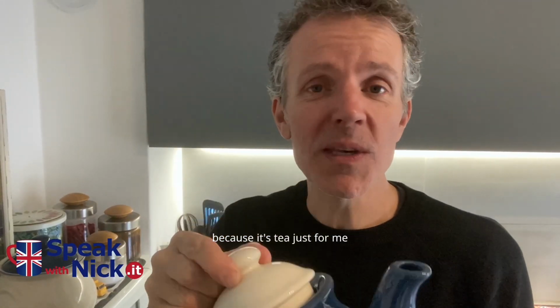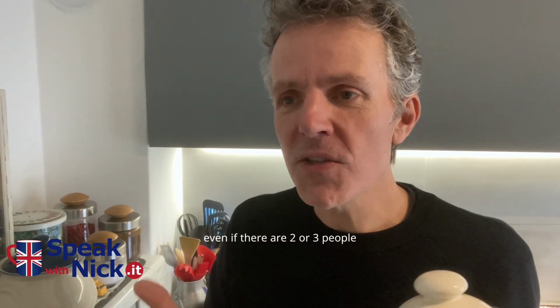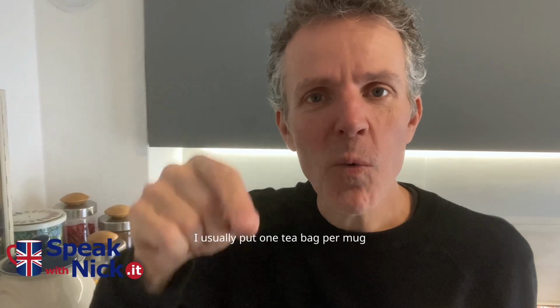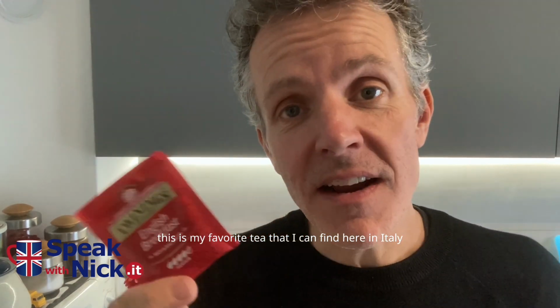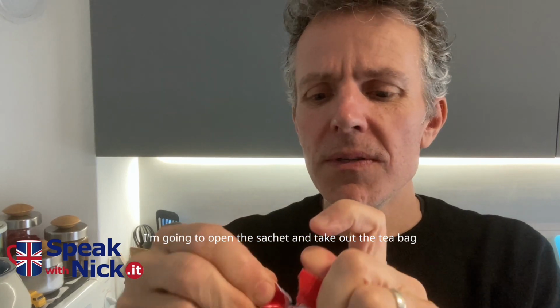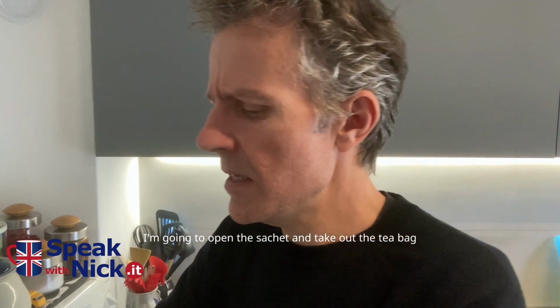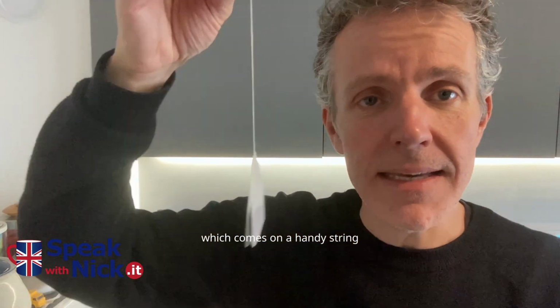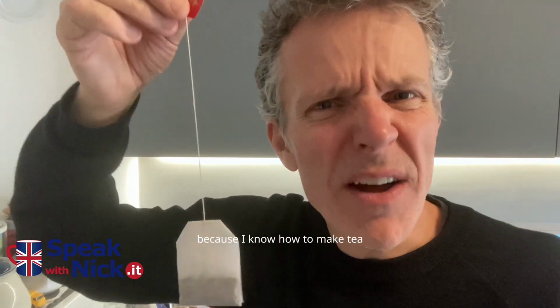So this is a teapot. I'm not going to use a teapot because it's tea just for me. Even if there are 2 or 3 people, I usually put 1 tea bag per mug. So I've chosen my tea. This is my favourite tea that I can find here in Italy. I'm going to open the sachet and take out the tea bag, which comes on a handy string. I'm going to ignore the instructions because I know how to make tea.